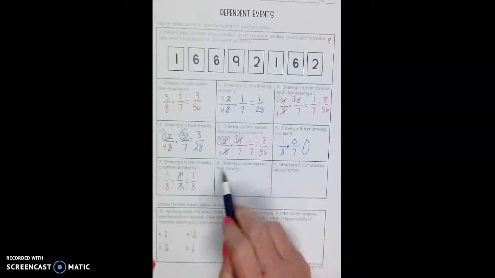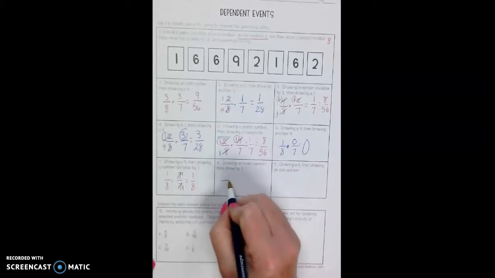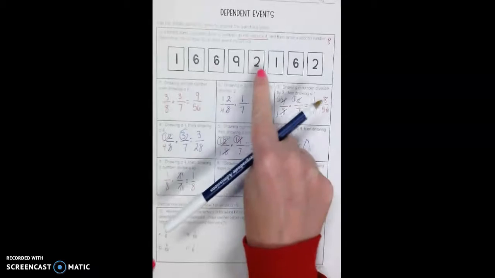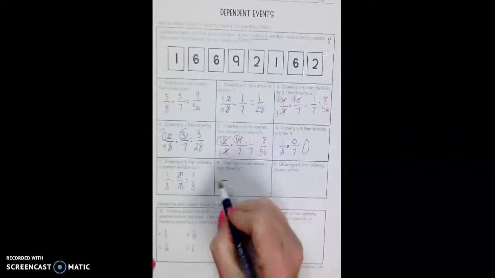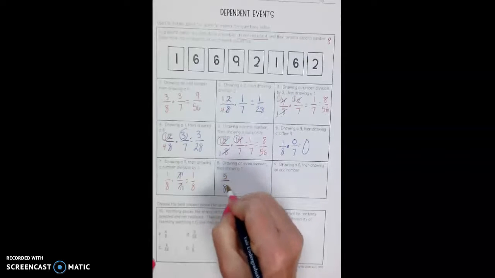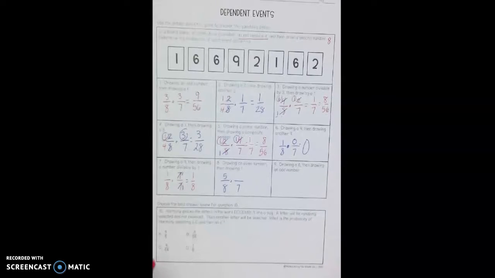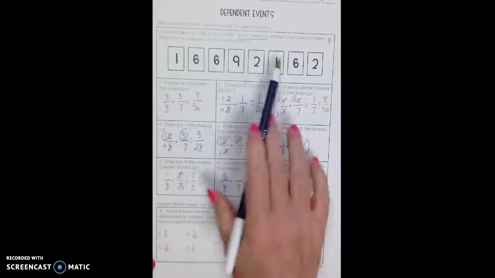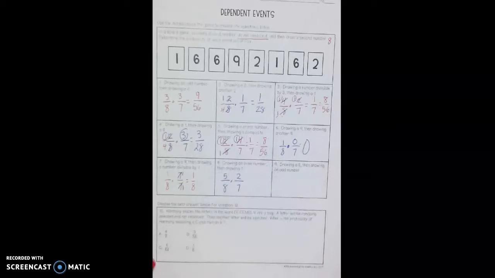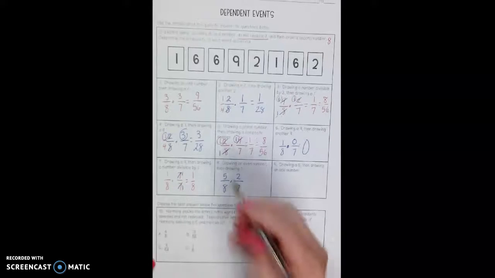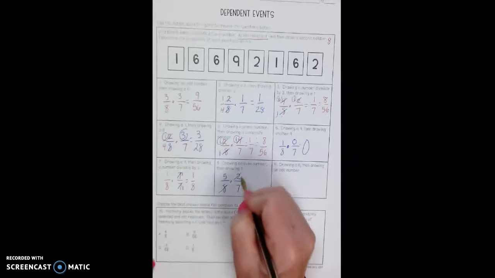Drawing an even number, then drawing 1. I have 1, 2, 3, 4, 5 out of 8 even numbers. Now we have 7 cards. And then a 1. I have 2 of those. I can divide both of these numbers by 2.